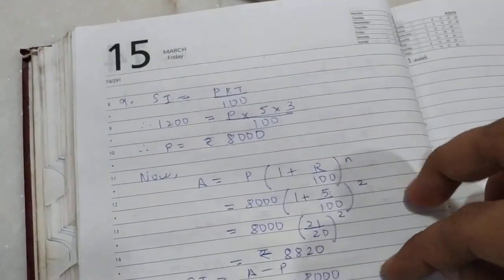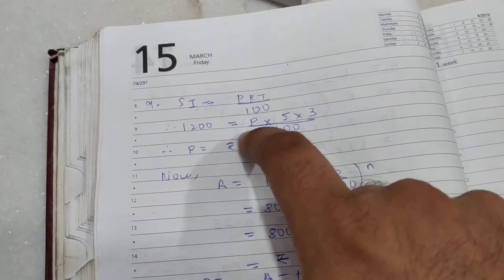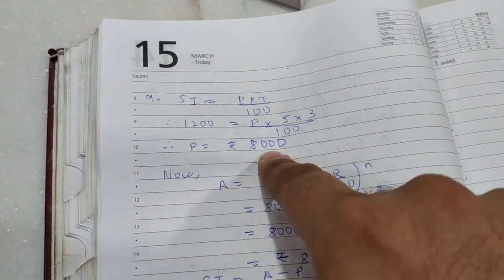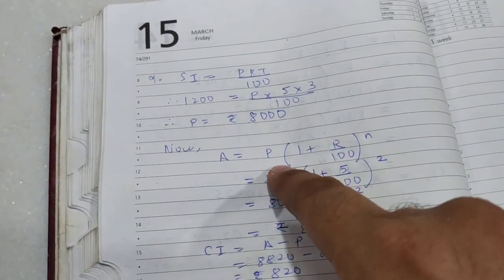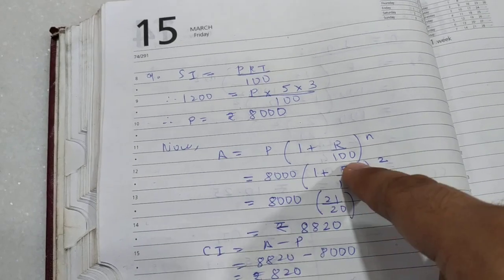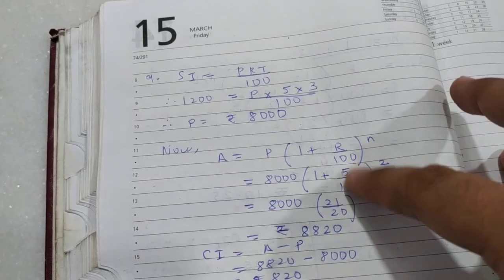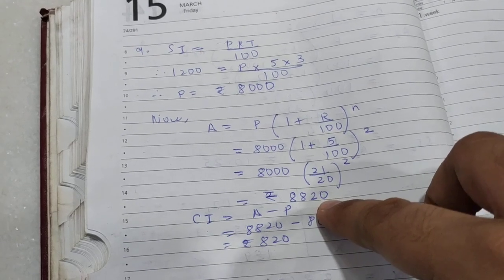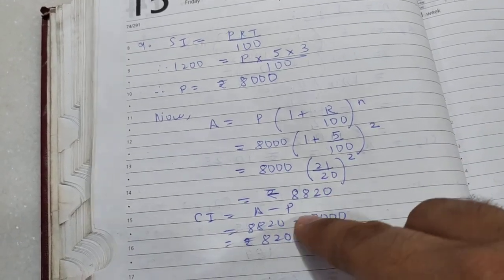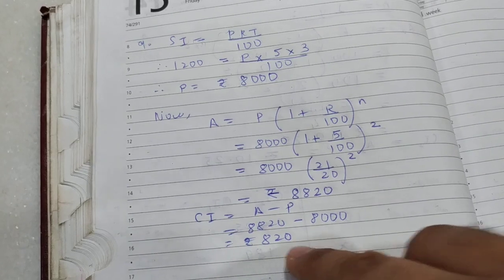First, we use the simple interest formula to calculate the principal. We will use this principal in the next case. We use the amount formula for compound interest, substitute all the values and get the amount. They've also asked for the compound interest after 2 years, which is A minus P, rupees 820.